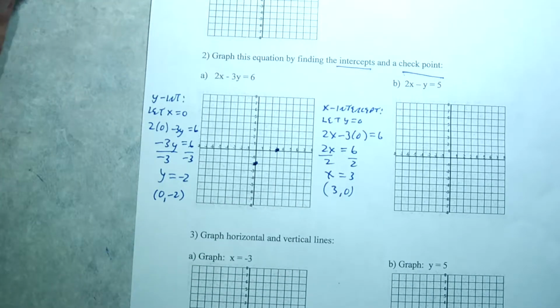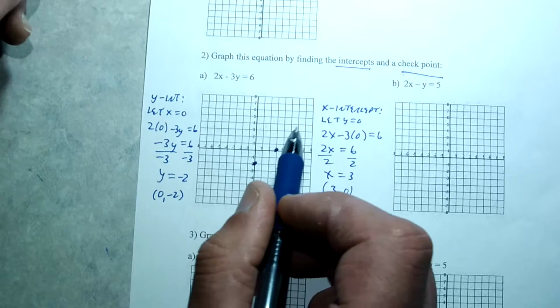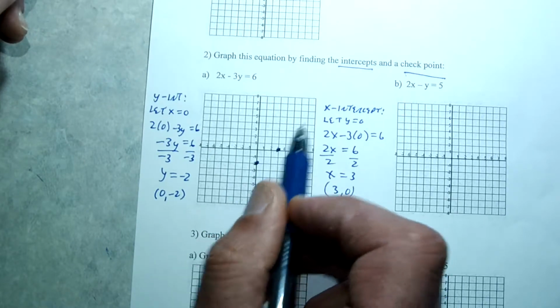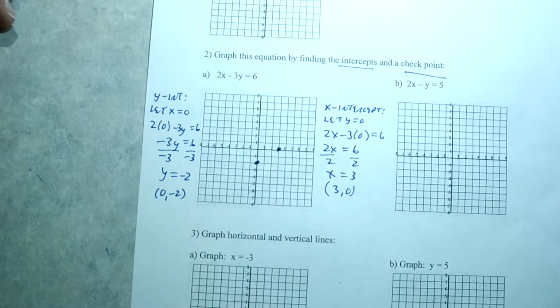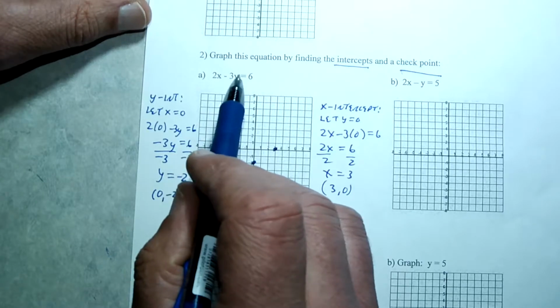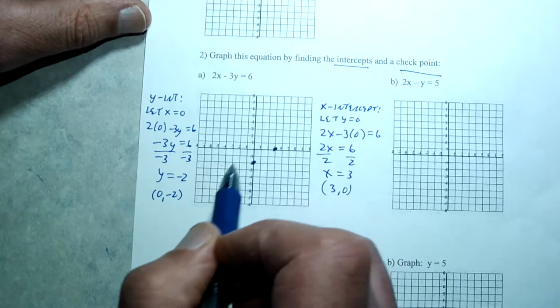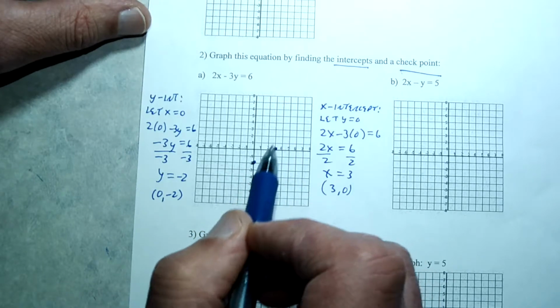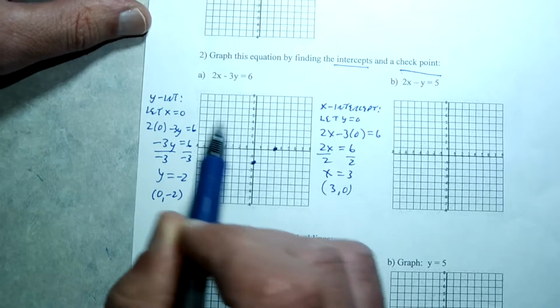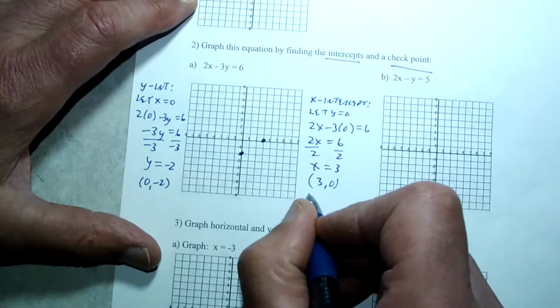This checkpoint is important, but it is somewhat random in that it doesn't matter what other point I solve for. It should be collinear with the intercepts if I've done a good job finding them. So you randomly pick a value to put in for x or y, solve the equation, graph that point, and make sure the line goes through all 3 points, the 2 intercepts and the checkpoint. So here we go, let's find a checkpoint.